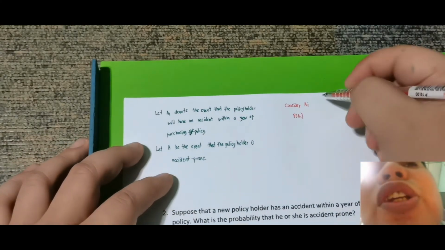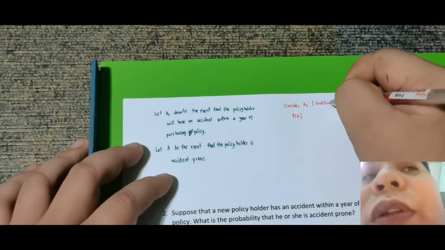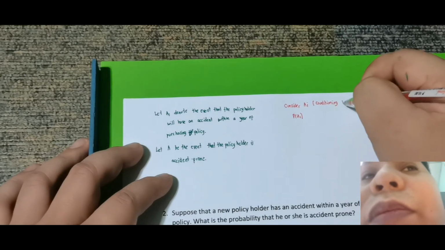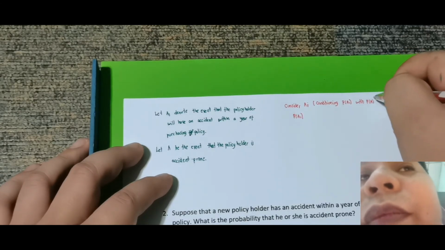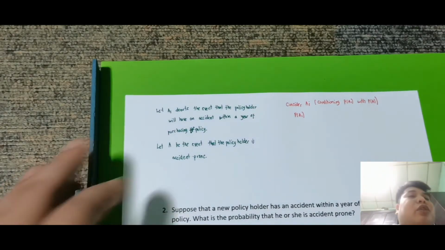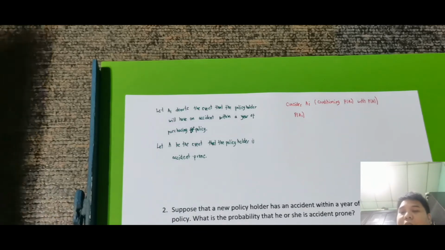Okay, now let us condition this. So conditioning probability of A sub 1 with probability of A. So hindi yan yung eksaktong term. So kumbaga nilagay ko lang para alam mo na na gagamitin ko. So gagamitin natin yung ginawa natin dito sa taas.